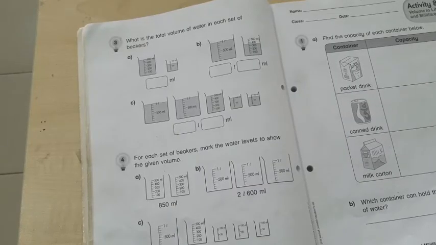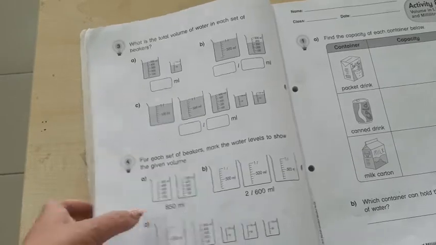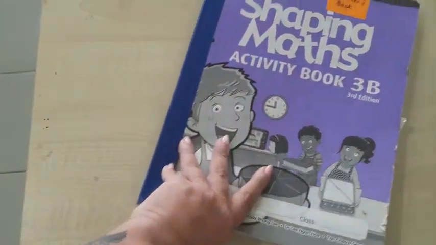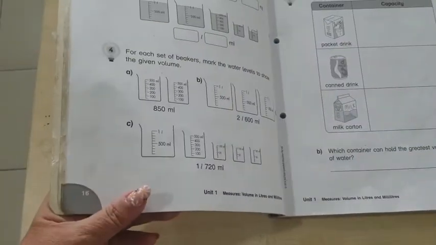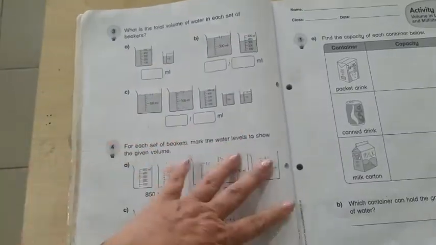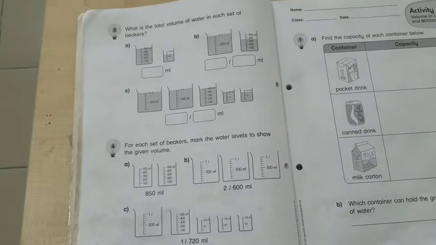Okay, good morning everyone. Today we are going to continue with the activity book. All right, 3B, we are continuing with it. Page 16. Please open to page 16. You need to write today's day and date.